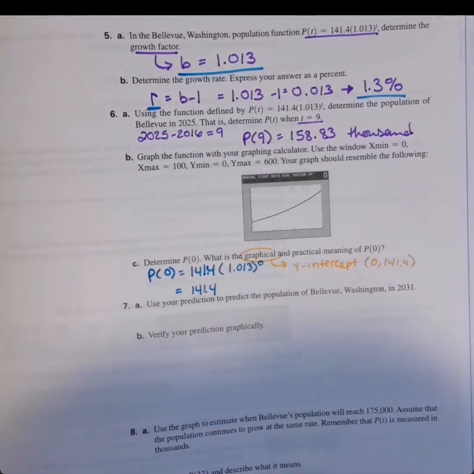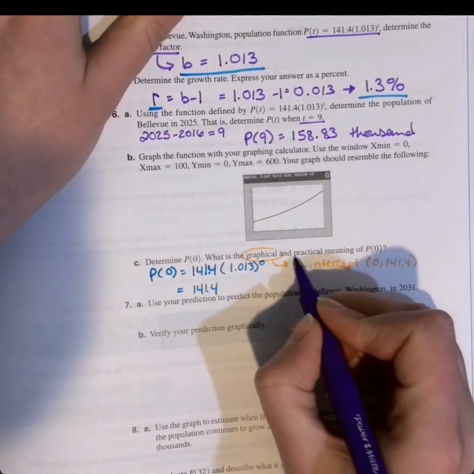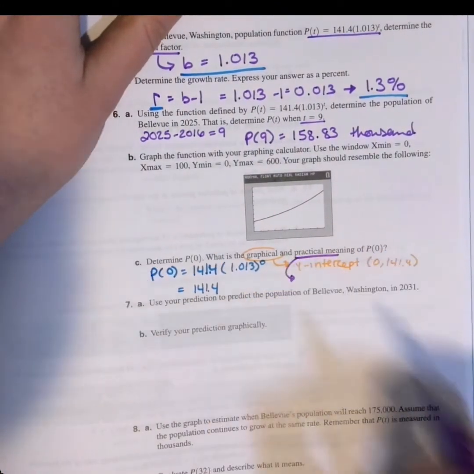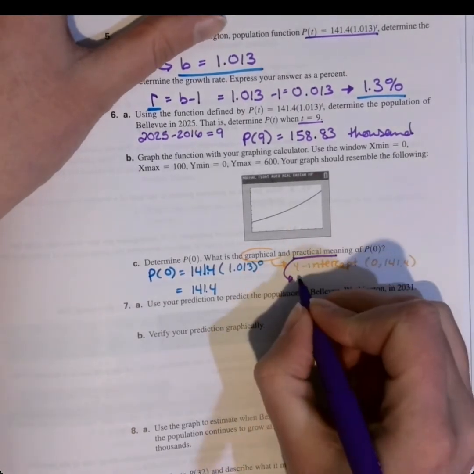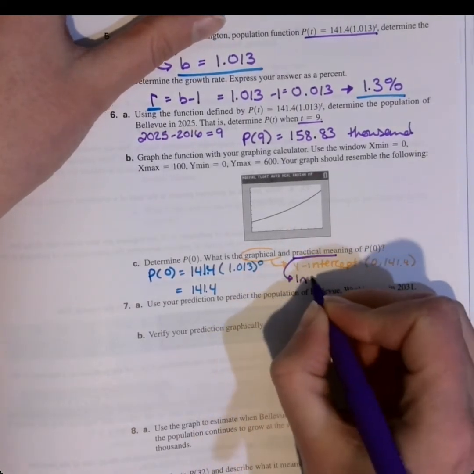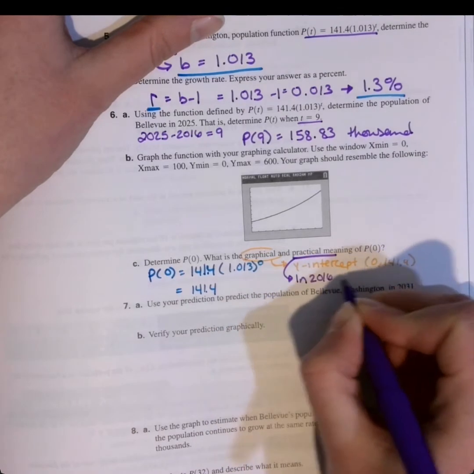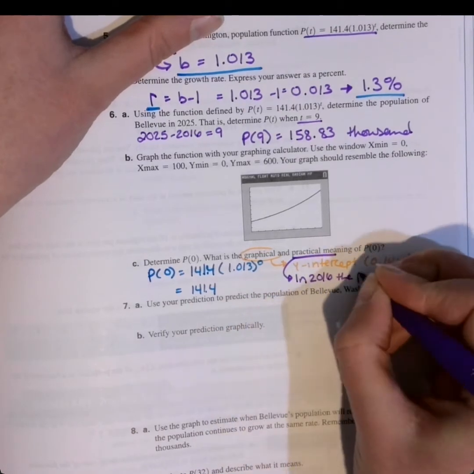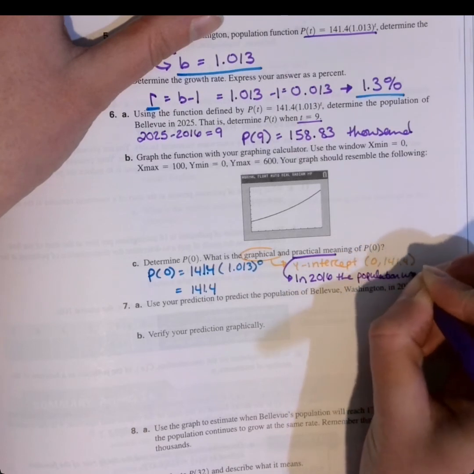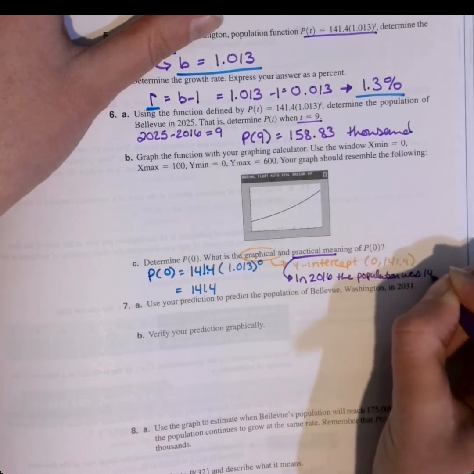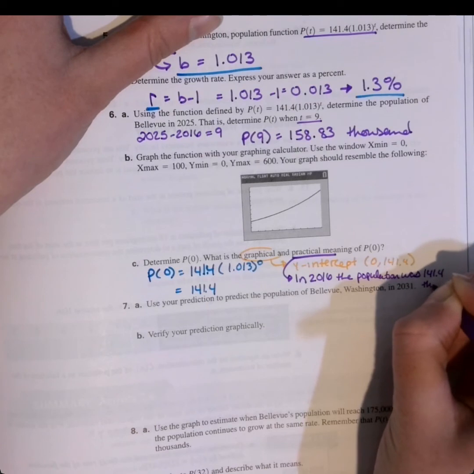And then the practical meaning, and that's where you tie in the situation. So we'll say the initial year is 2016. So in 2016, the population was 141.4 thousand.